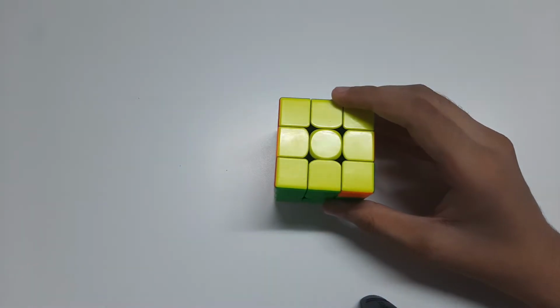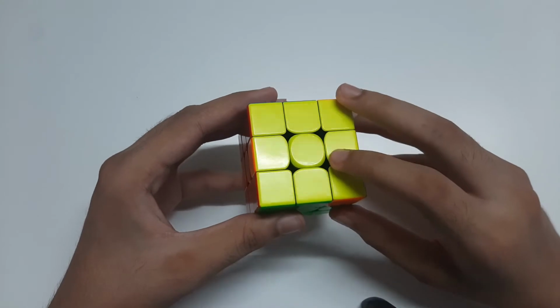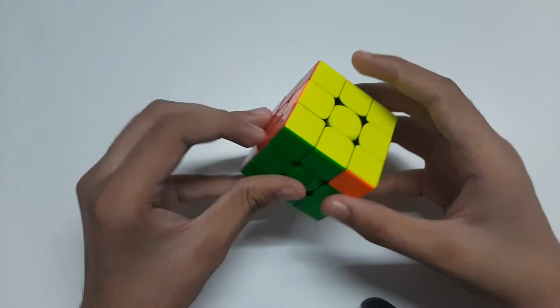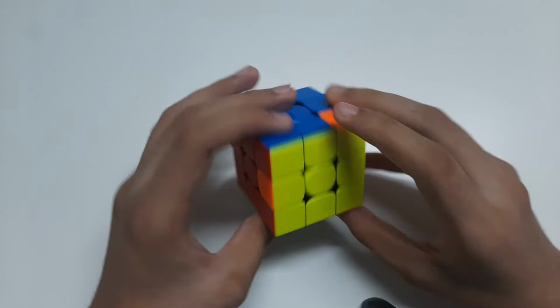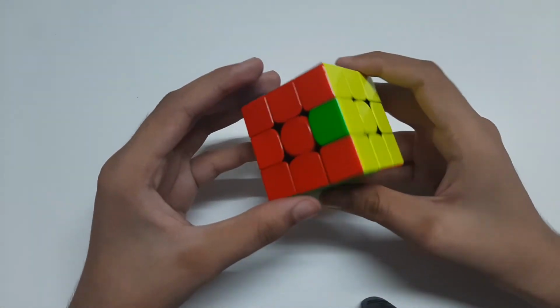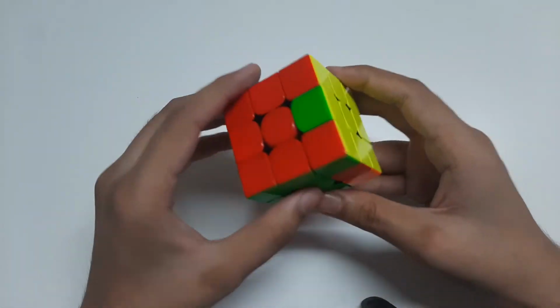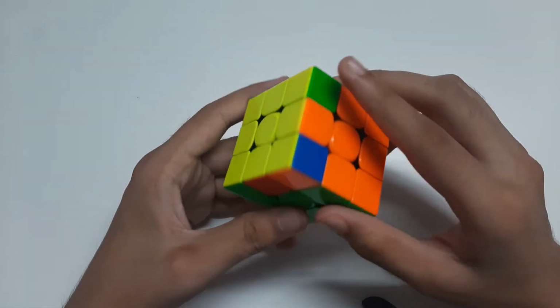Okay, so how 2-look PLL works is that you set it up so that all of the corners are solved and only the edge pieces are left. So like this. The first step is to look for the case, and in this case all corners are not solved.